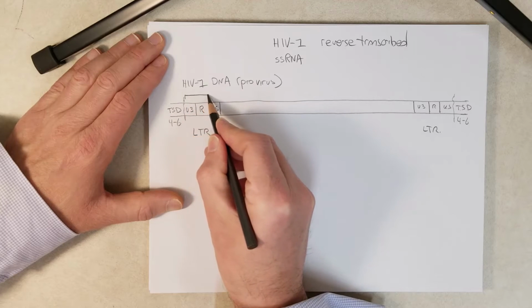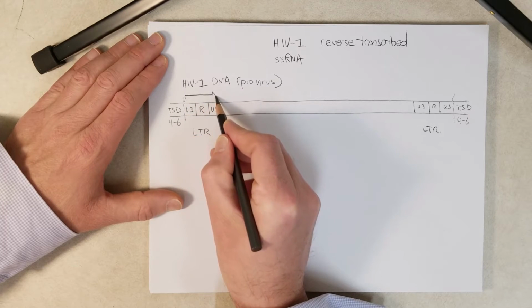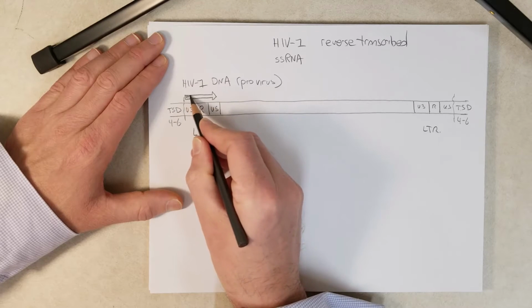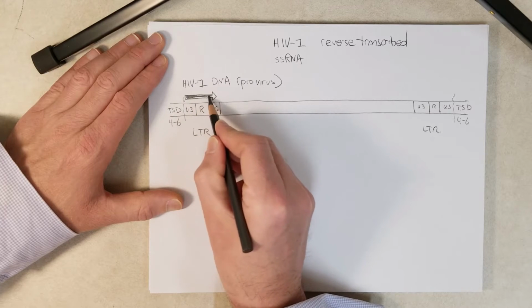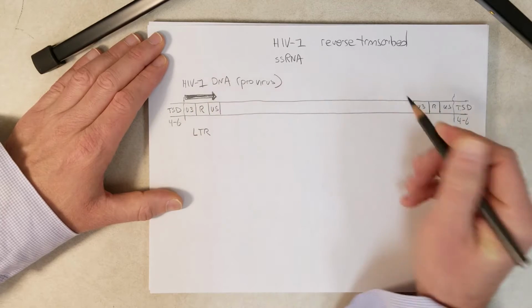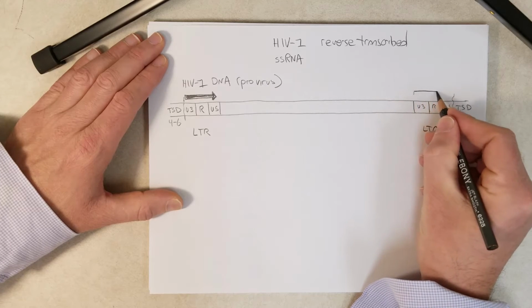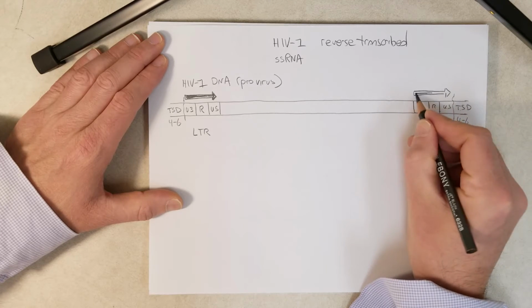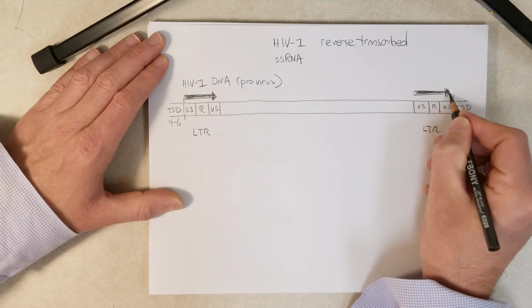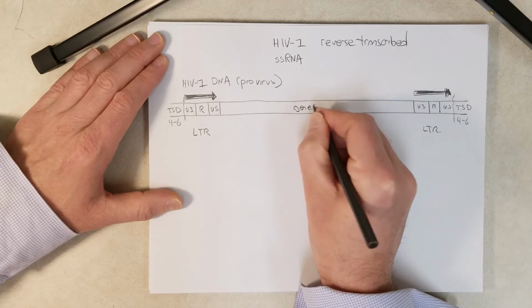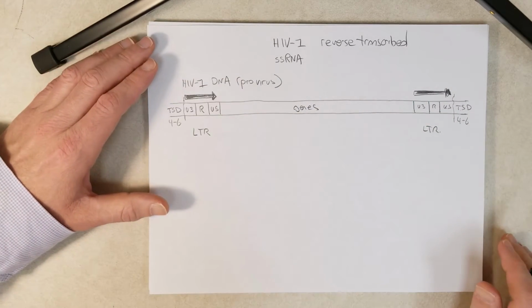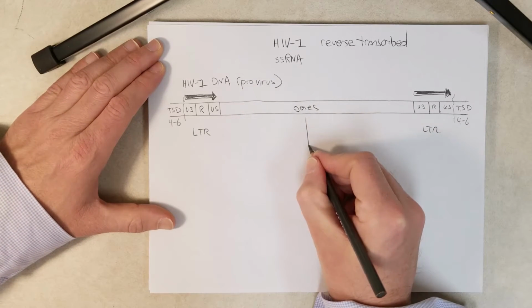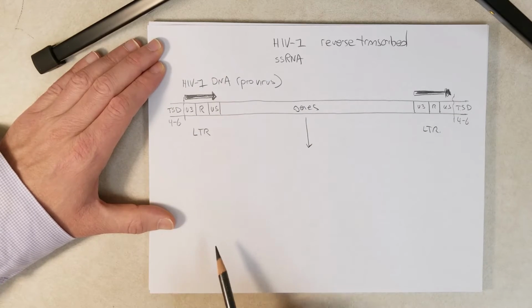Now, we saw some transposable elements that had terminal inverted repeats on the ends. These are not inverted, these are direct repeats: the exact same sequence at the beginning and the end of this molecule. They are typically referred to as long terminal repeats, LTRs. In here, between the LTRs, we're going to have a lot of different genes, and I'll go over those in a different video.